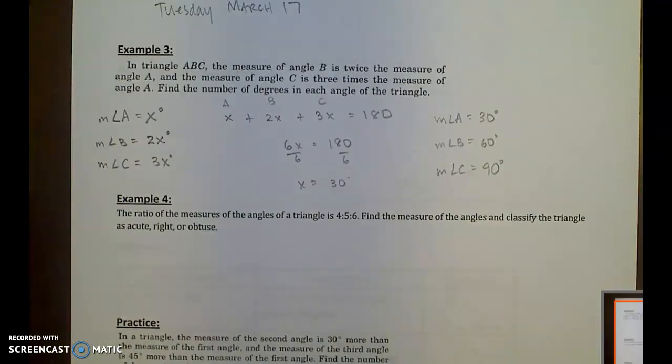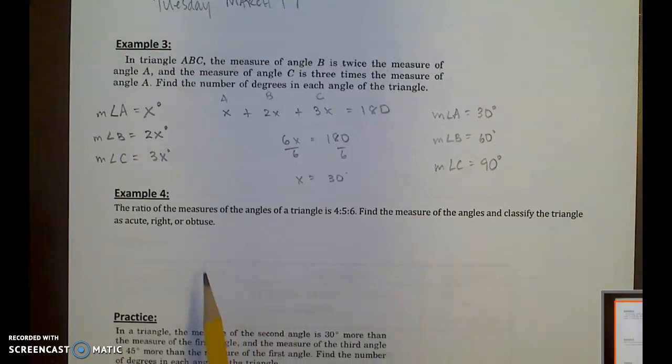Now moving on to example 4. The ratio of the measures of the angles of a triangle is 4 to 5 to 6. Find the measures of the angles and classify the triangle as acute, right, or obtuse.